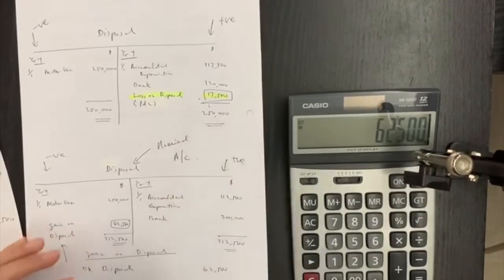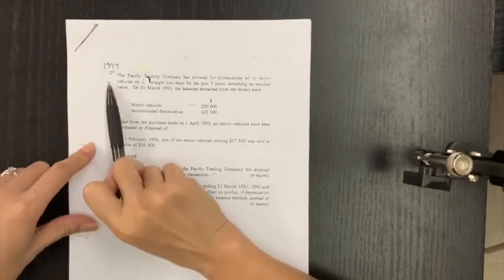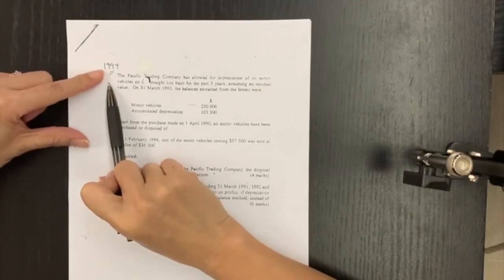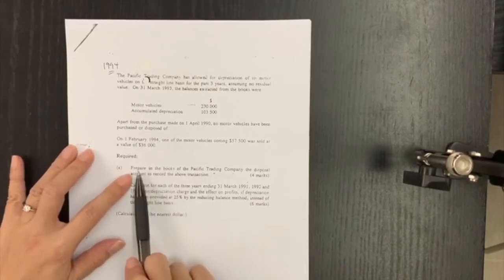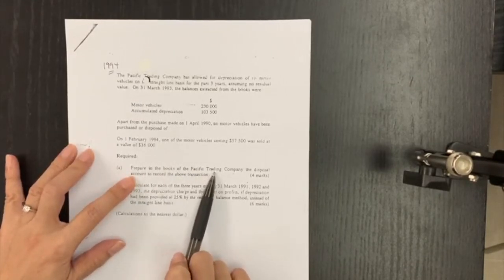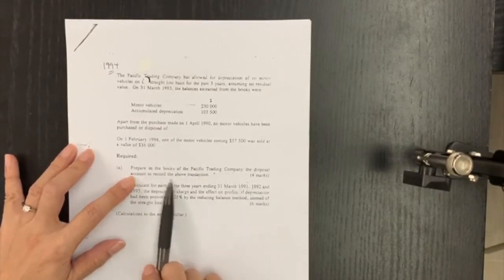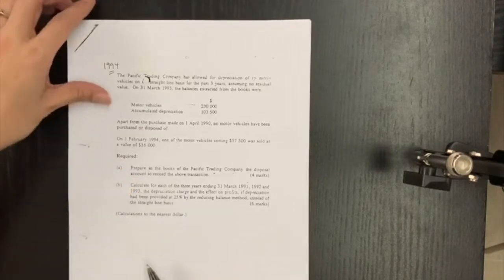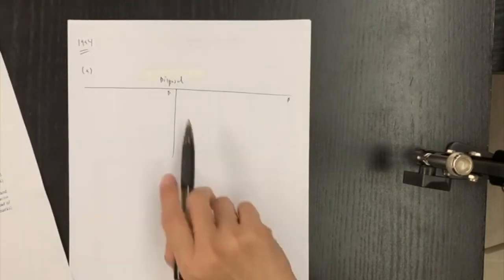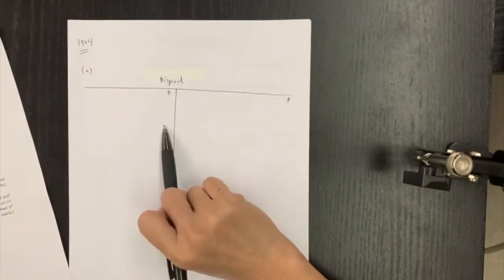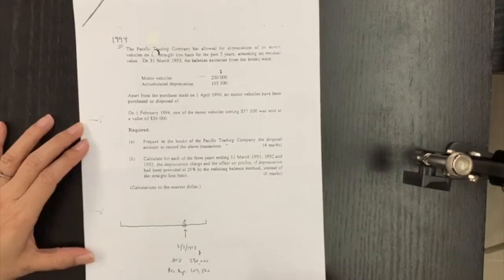so we can say that the disposal account is a kind of nominal account. Now we are going to do one past exam question from 1994. So this is the thing we have to draw up. Prepare in the books of Pacific Trading Company the disposal account. However, something very, very important is the timeline. But anyway, this is my disposal account. And then I'm going to draw you the timeline.